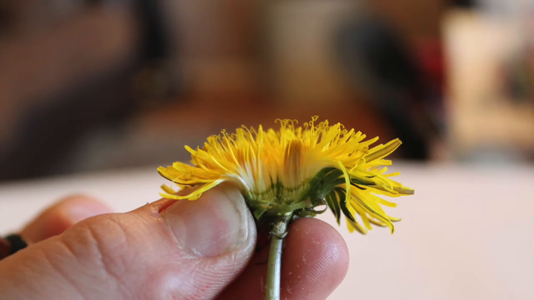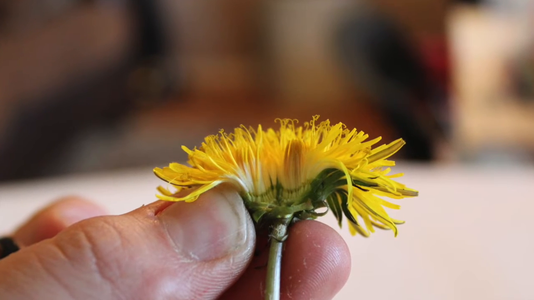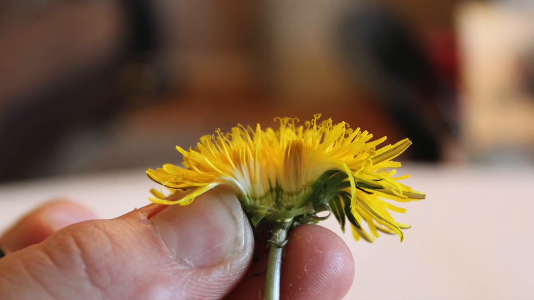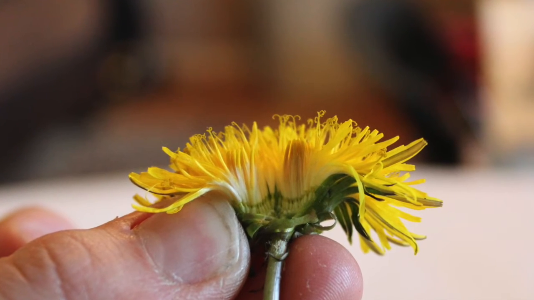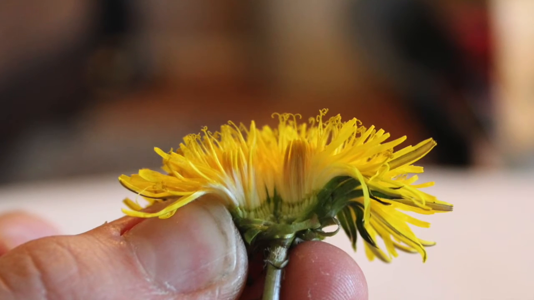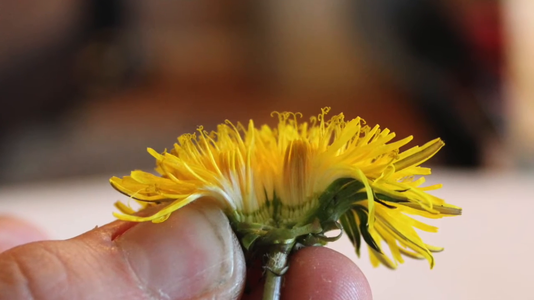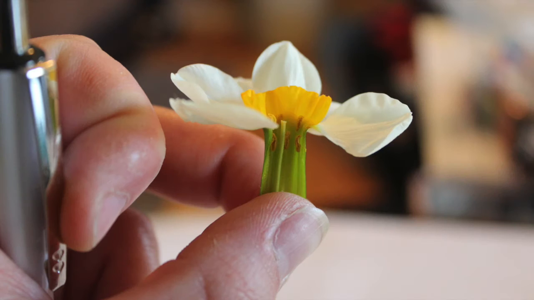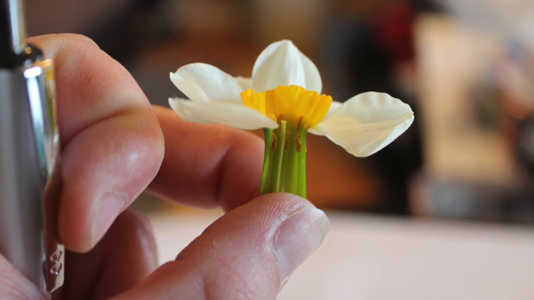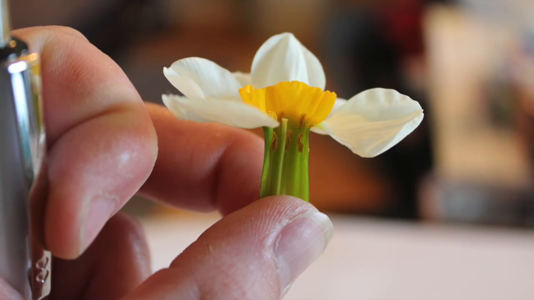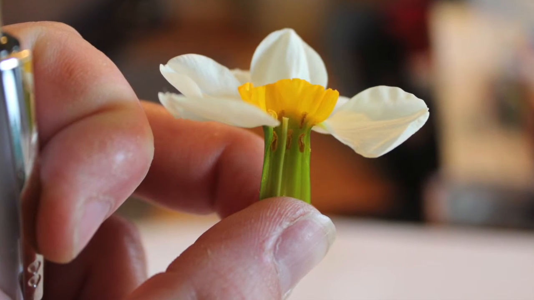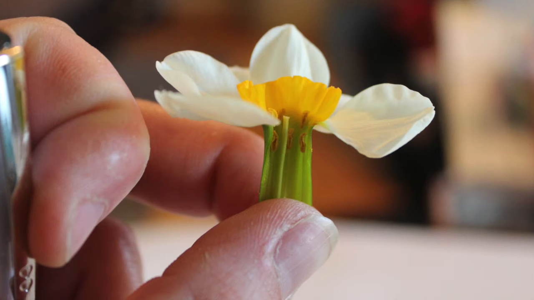If you carefully pinch the base of the flower, you will discover the reproductive system of the plant. These male and female parts will carry on the traits of the parent plant to its offspring. Some flowers have just male parts, and some have just female parts. But dandelions and daffodils actually have both male and female parts, and for that reason, they are called perfect flowers.